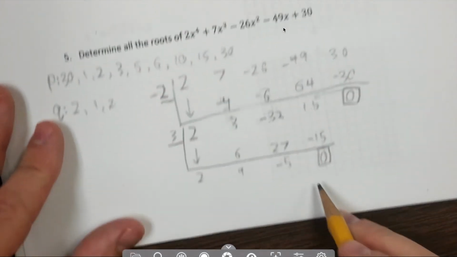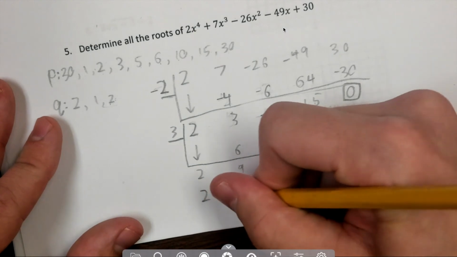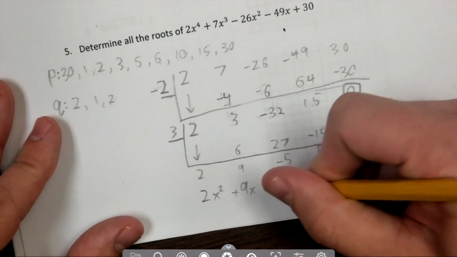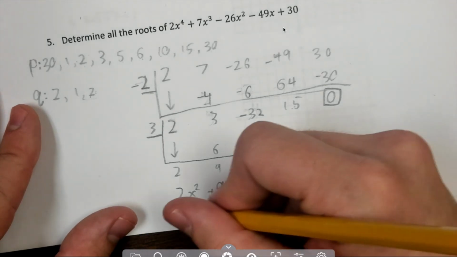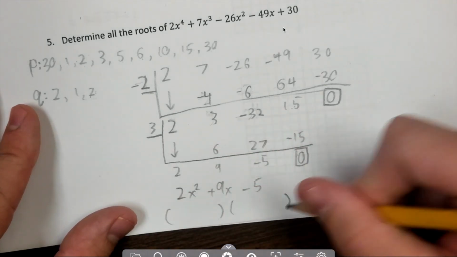Now at this point, this is a quadratic. And what I said before is I think truly the quickest way to get through a quadratic in this case would be just factoring by grouping. I'll find my last 2 roots.